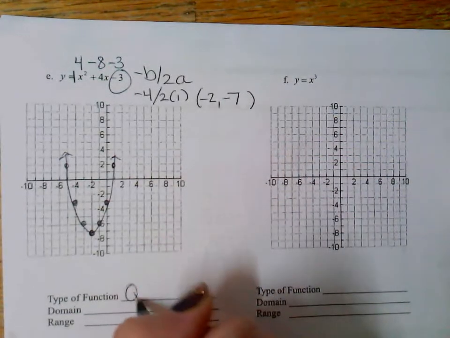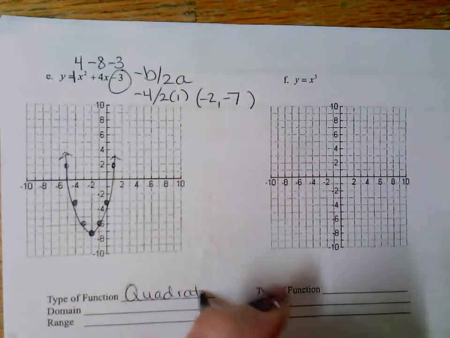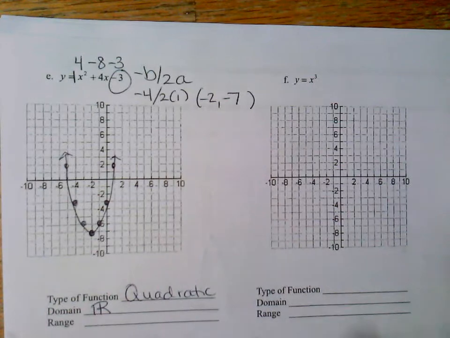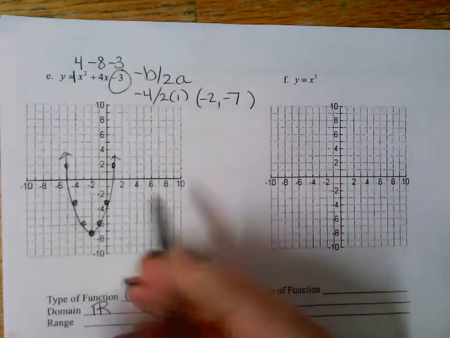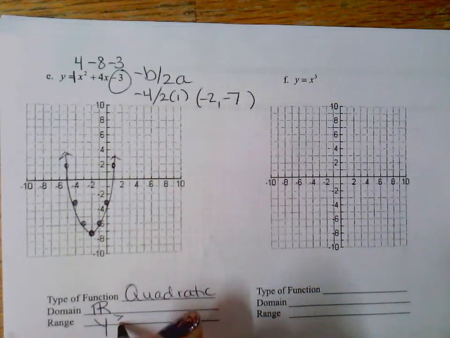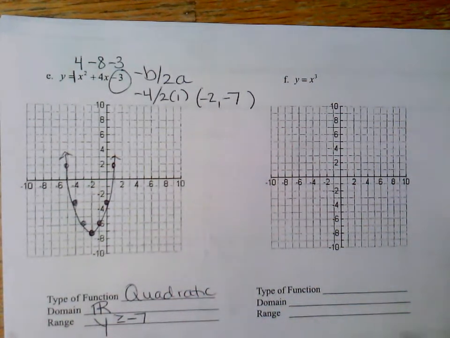So this was a quadratic function again. Its domain is always all real numbers. The range goes down to -7 and it goes up. y has to be greater than or equal to -7.